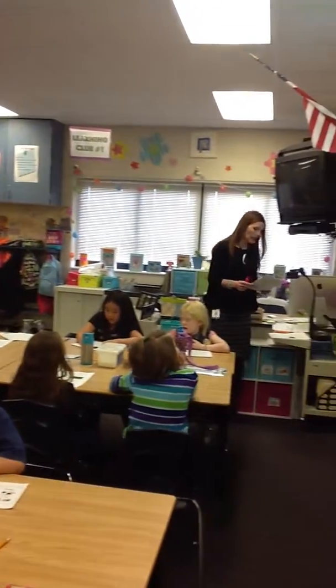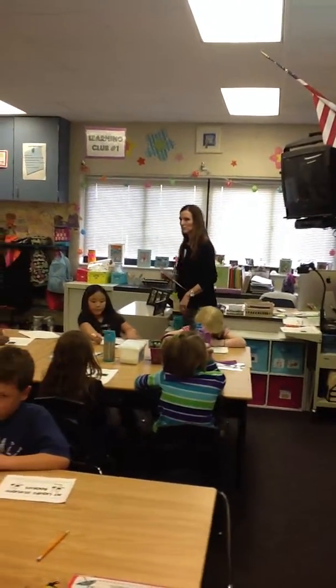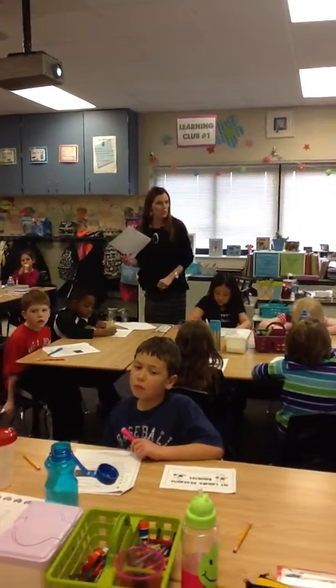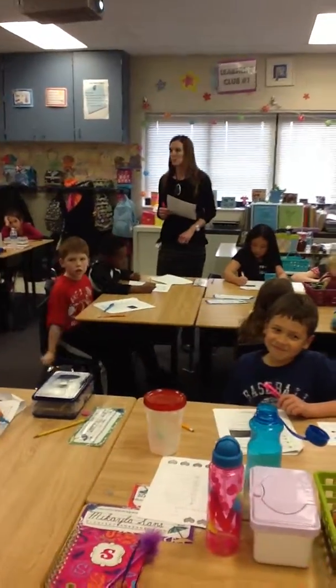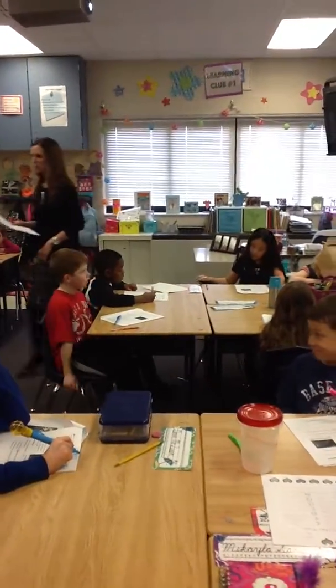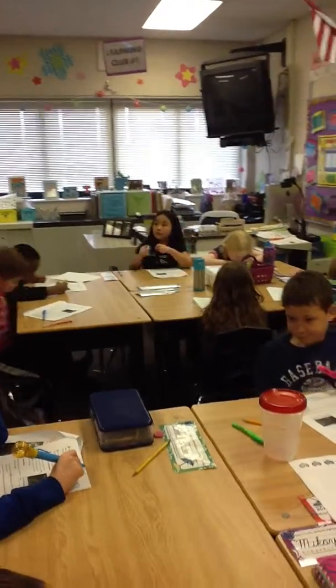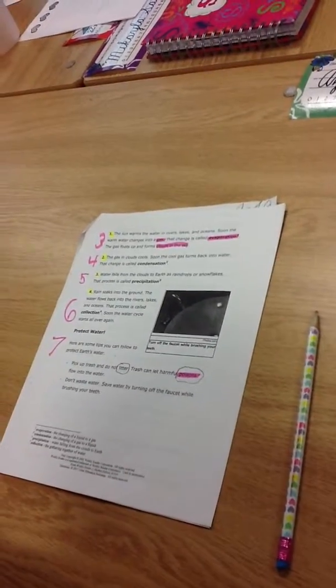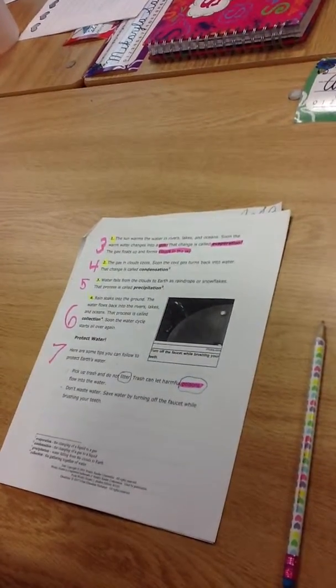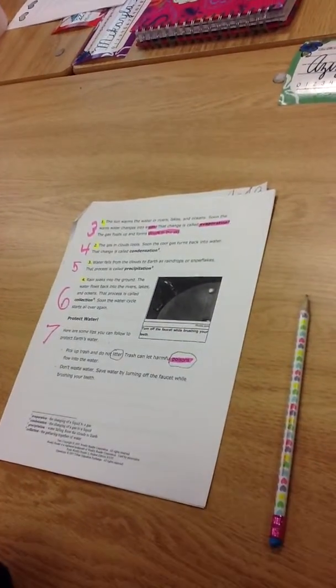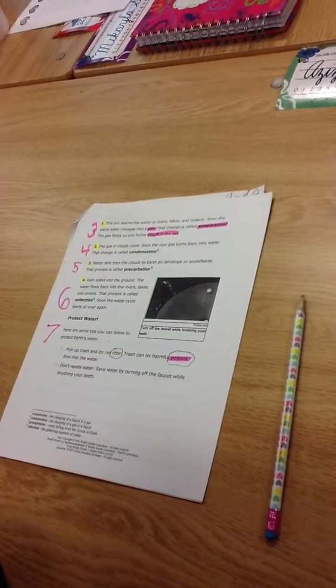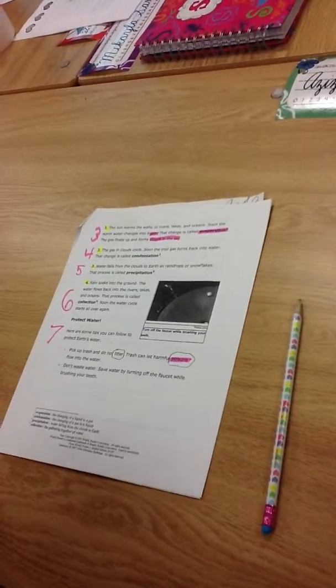Okay? And I see a picture on this page. Let's read the caption underneath the picture. It says, turn off the faucet while brushing your teeth. Remember in that short video clip we saw? That was one of the ways that we can help conserve water, protect the water. Right? Okay, so highlight the caption in that picture.